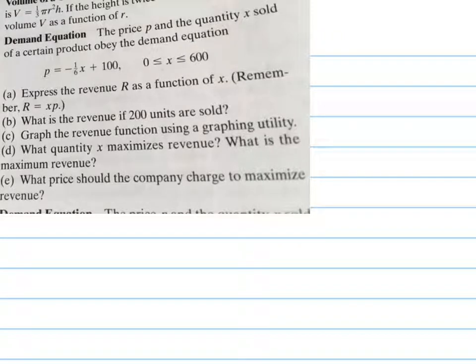All right, let's do this problem. It says the price P and the quantity X sold of a certain product obey the demand equation right here. So the price is equal to negative 1/6 of the quantity sold plus $100, and that's only for X between 0 and 600, meaning between 0 and 600 units sold. Okay. It says express the revenue as a function of X.